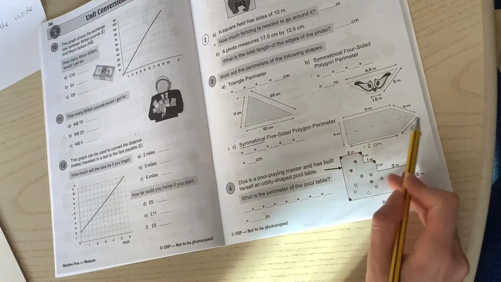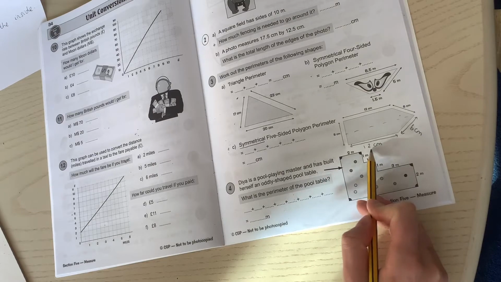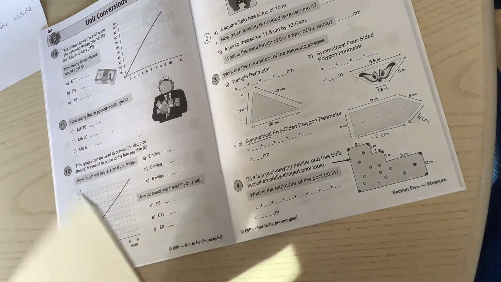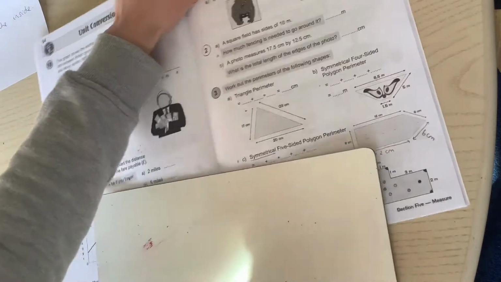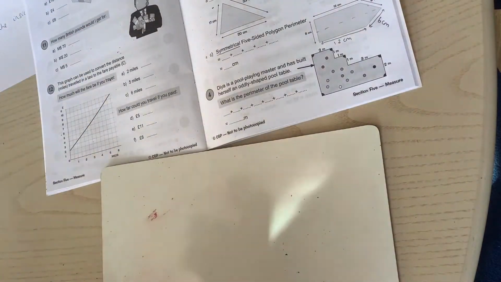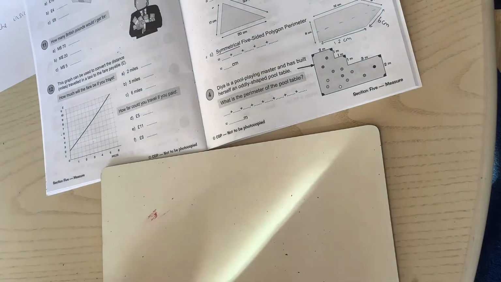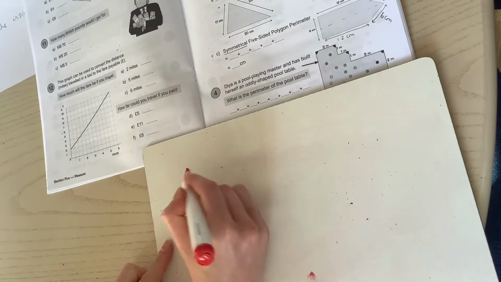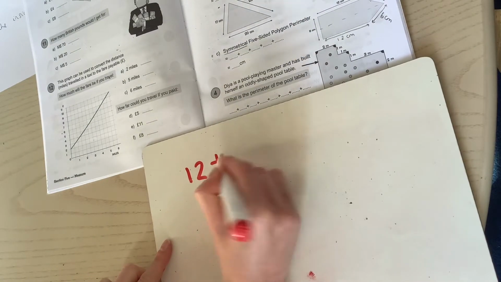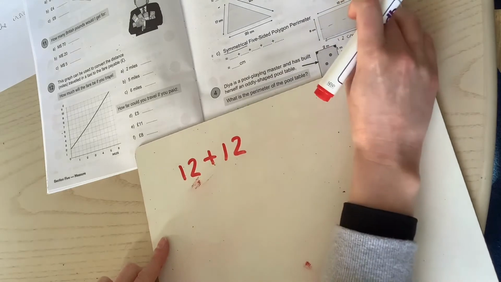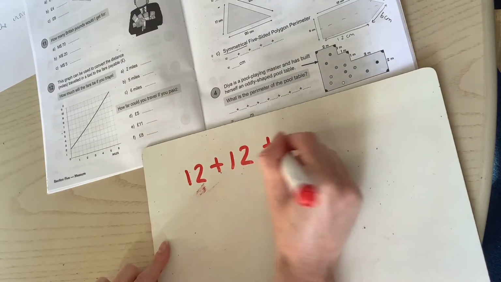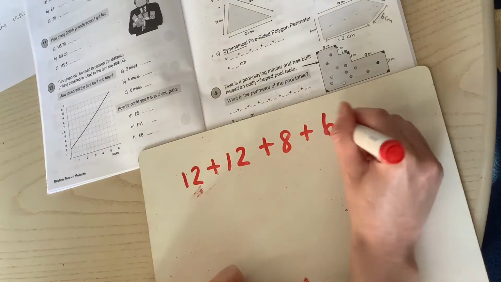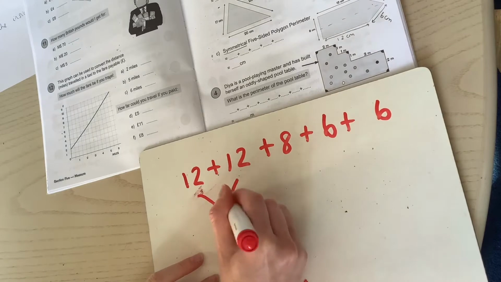So I've got 12, add 6, add 6, add 12, add 8. So if I write that on my whiteboard, so I can remember it. I could write it down on another piece of paper to help you. Or you can write it down in your book here, there's spaces. It's 12, add 12 to my two sides here, add 8, add, and then 6, add 6. So 12, add 12.